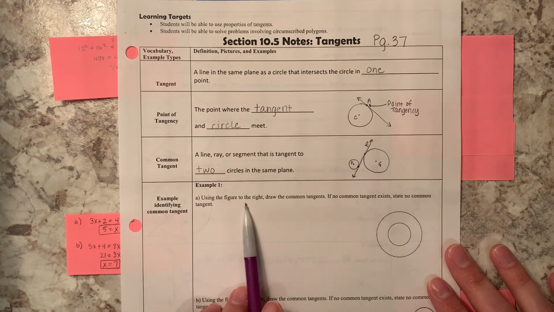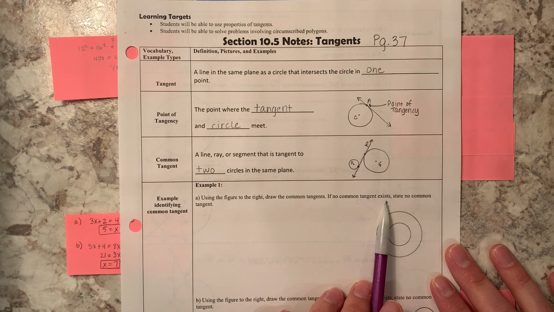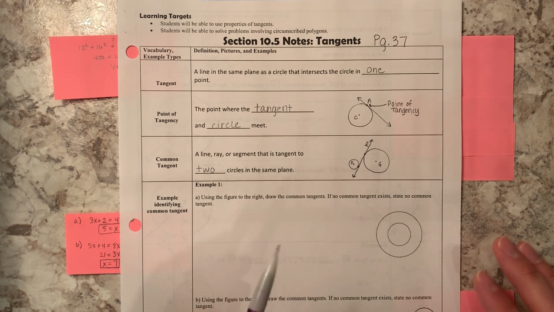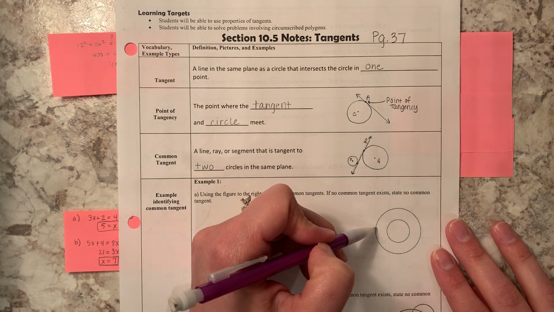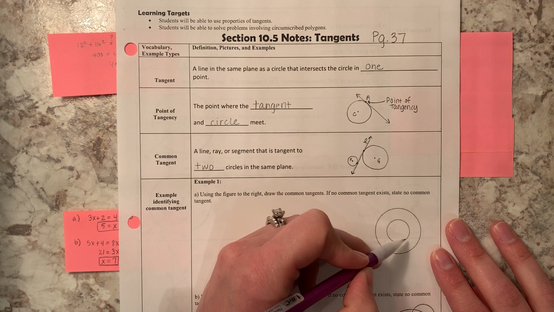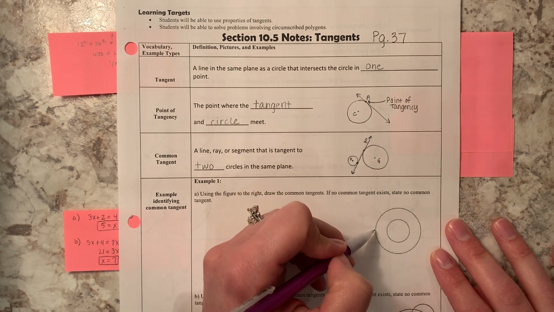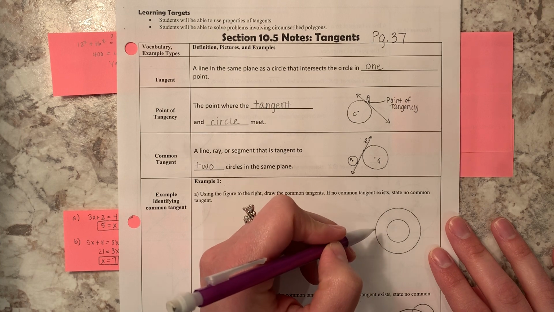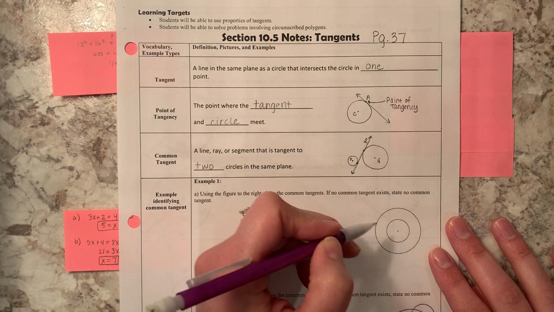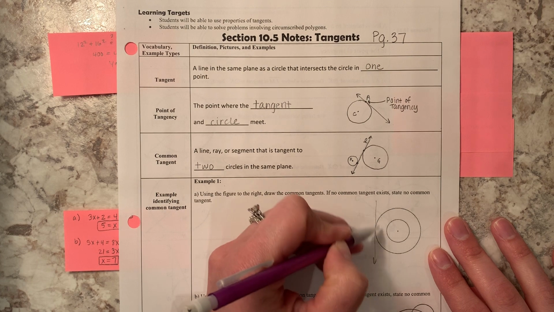So using the figure to the right, draw the common tangents. If no common tangent exists, state no common tangent. So if I were to draw a tangent line to the circle on the outside, by the way, these are called concentric circles that we learned at the beginning of chapter 10. They appear to have the same center. If I were to try to draw a tangent on the outside, it might look something like that, okay?